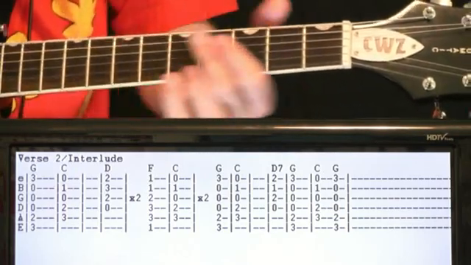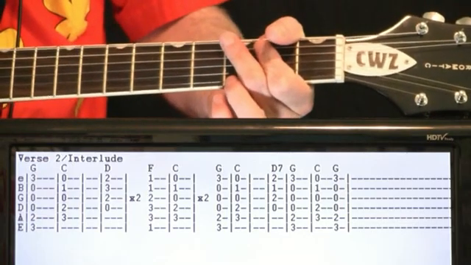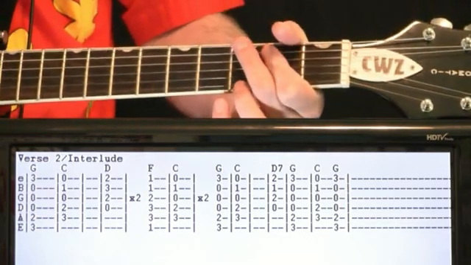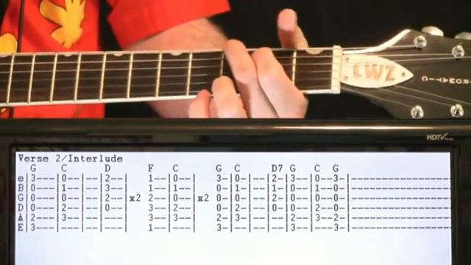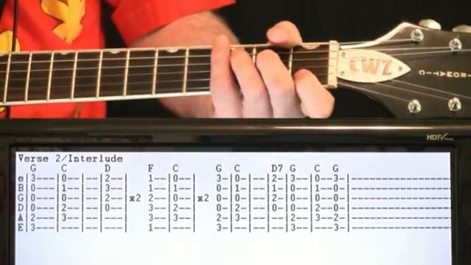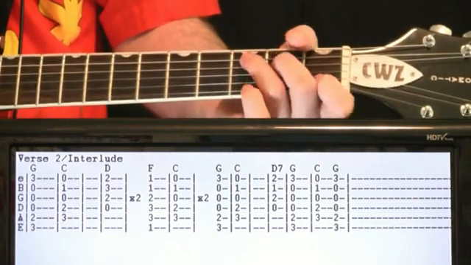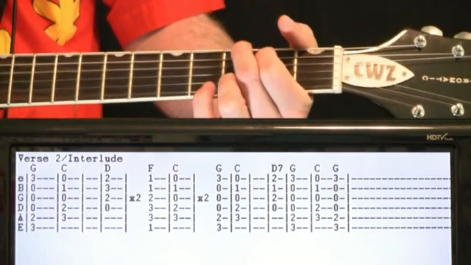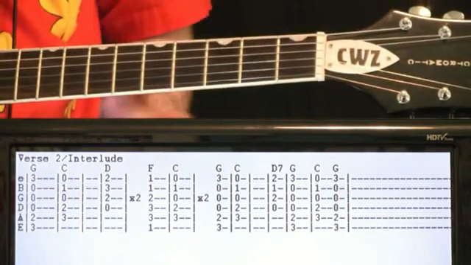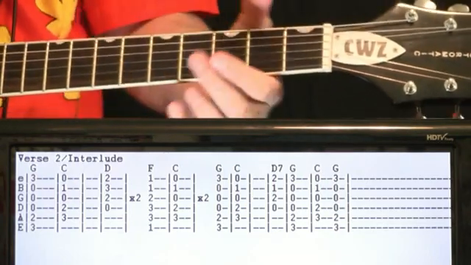All right, so instead of that G, C, C, D, it's a measure of G, then we do a couple counts of C, couple counts of G. Okay, it's just a quick little switch to get us into the next section.